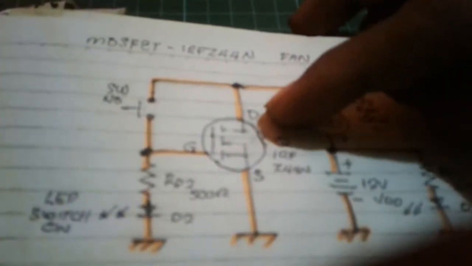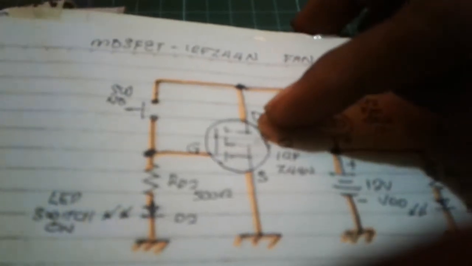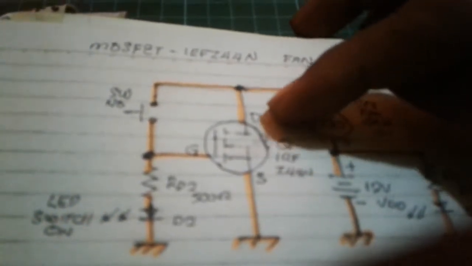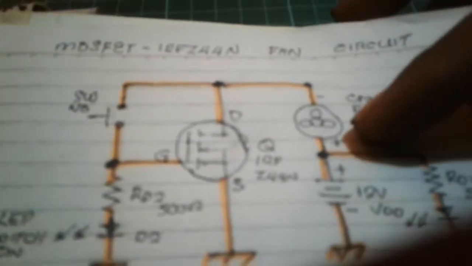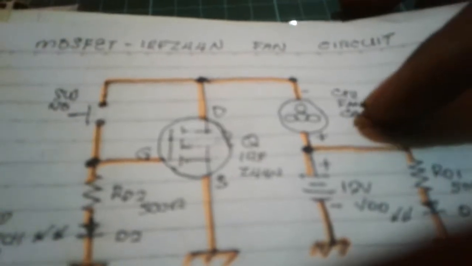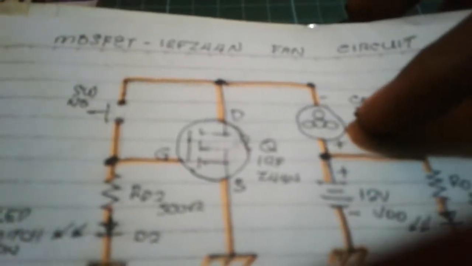The drain terminal of the Mosfet is capable of handling 55 volts. We are only using a 12 volts CPU fan here, and the gate of the Mosfet is capable of driving 20 volts.